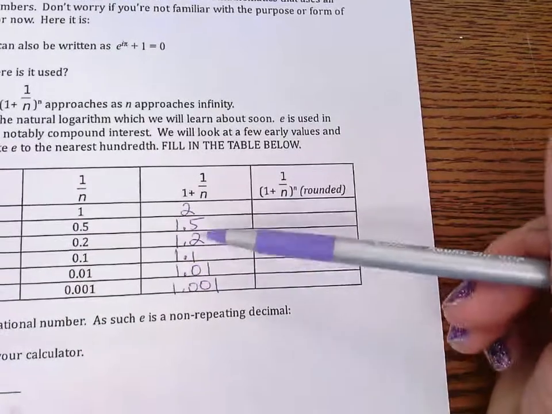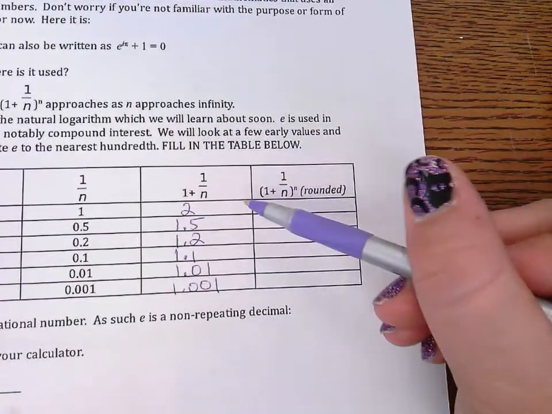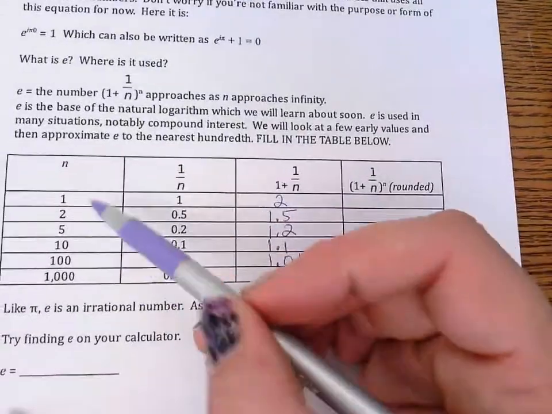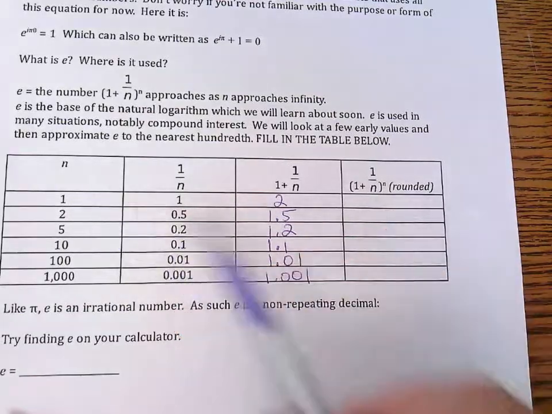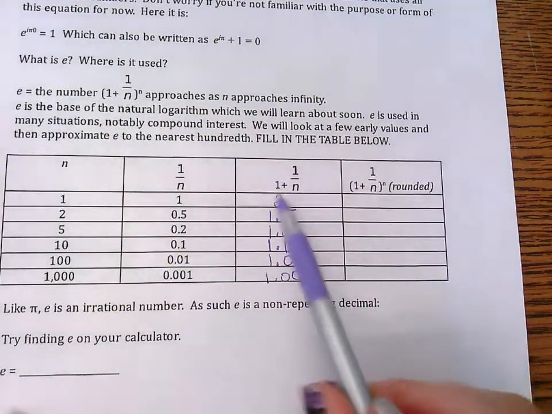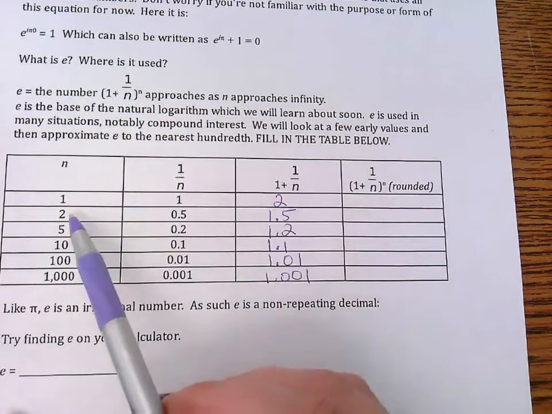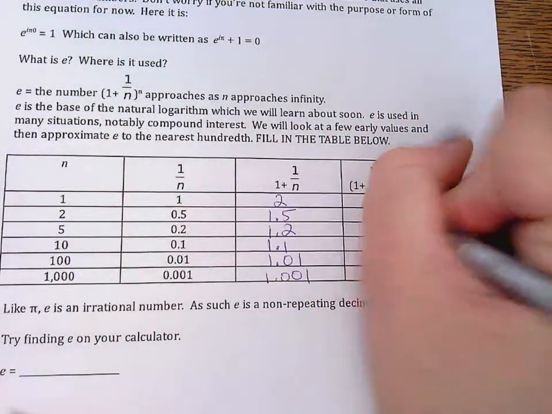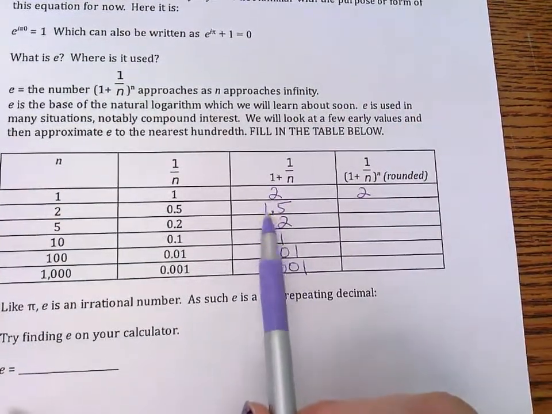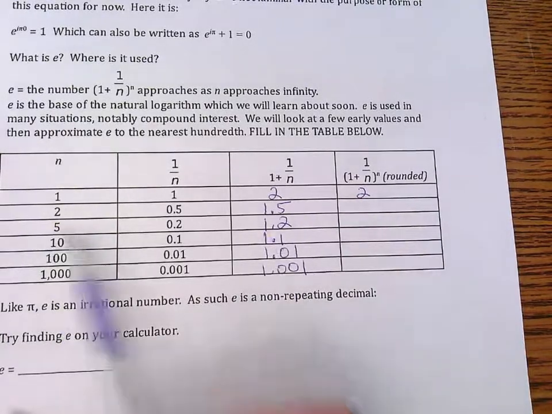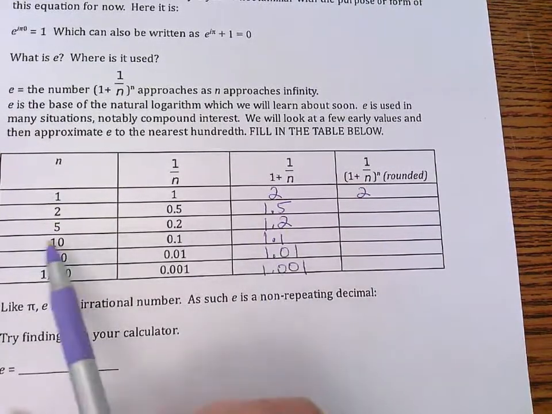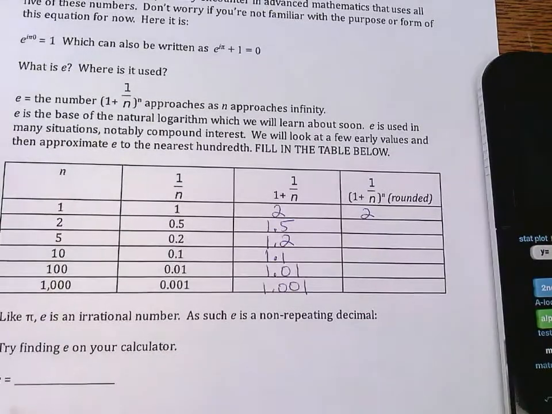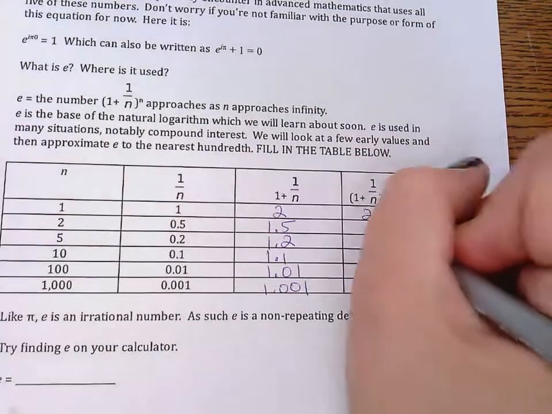So now what I'm going to do is raise that number to the nth power. So 2, right? That's this inside part. 2 to the first power is just 2. So now I'm going to do 1.5 squared, 1.2 to the fifth. 1.5 squared is 2.25.